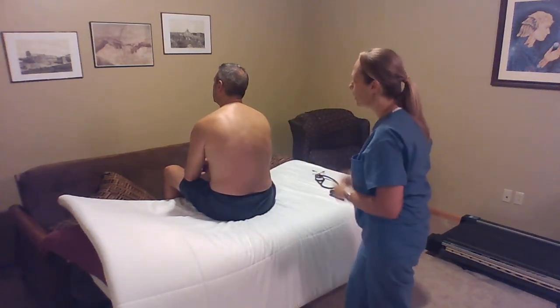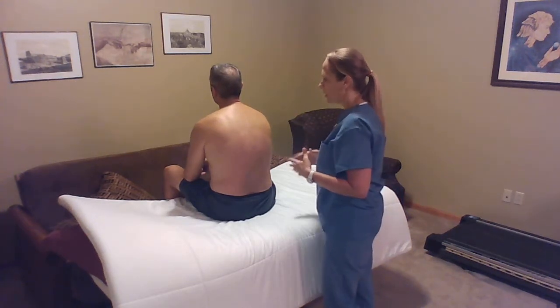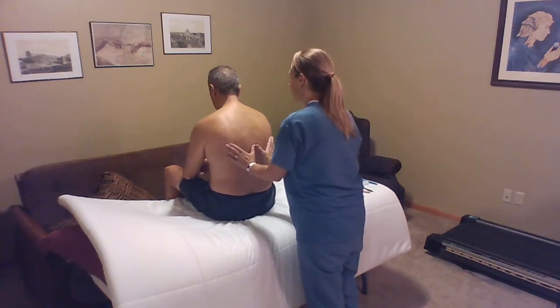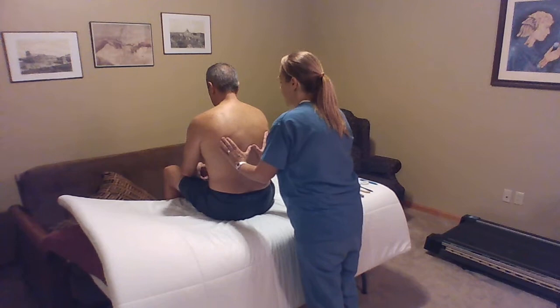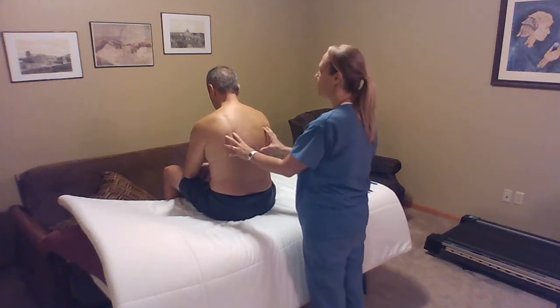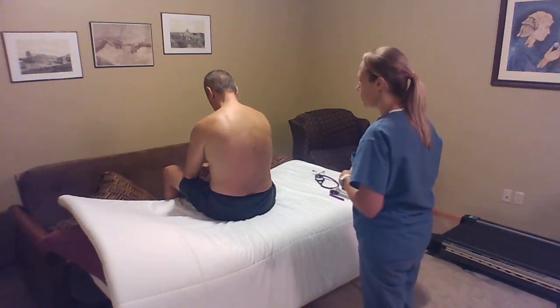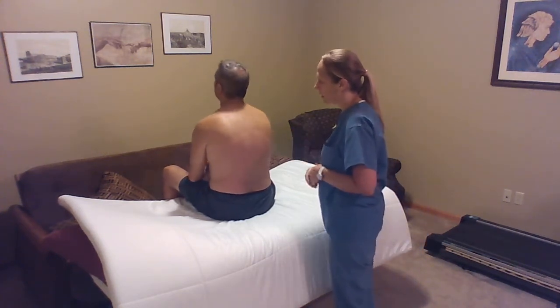So once that's good, I want to check the expansion and making sure his lungs expand well. So I'm going to put my hands about at the level of the 10th rib here. I'm going to have you take a nice deep breath in and out. And I'm just looking to make sure that both sides expand nice and evenly when you take your nice deep breath there.